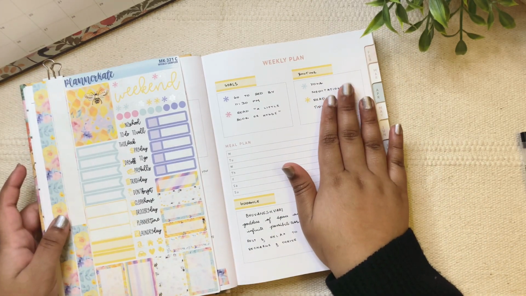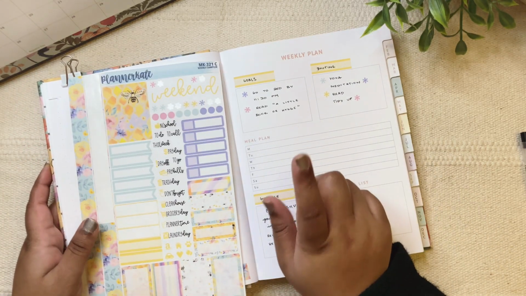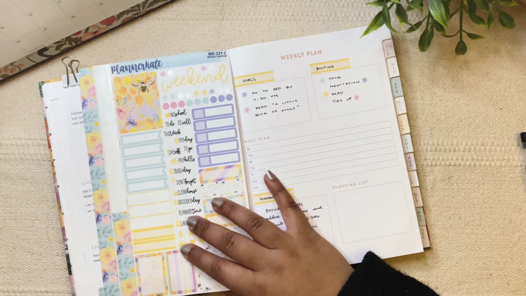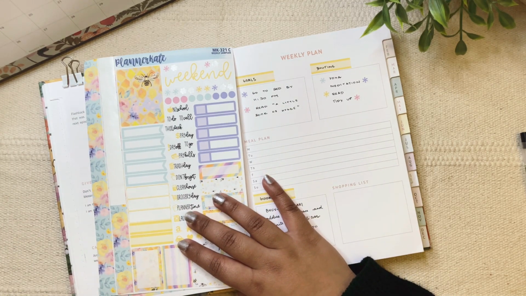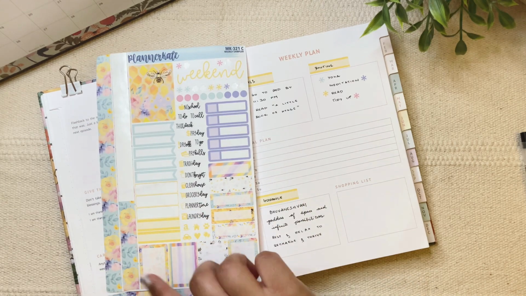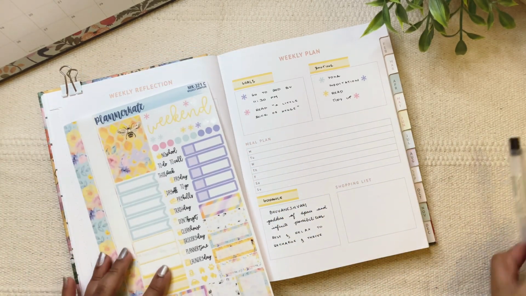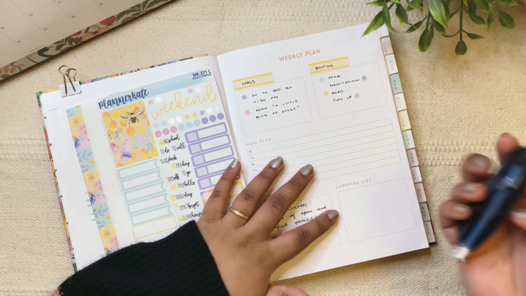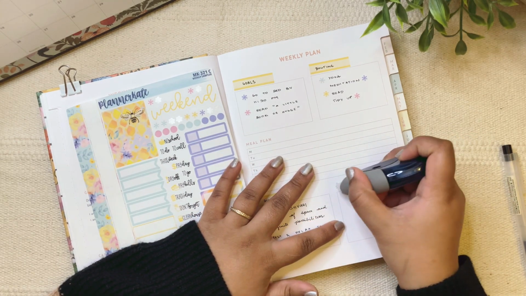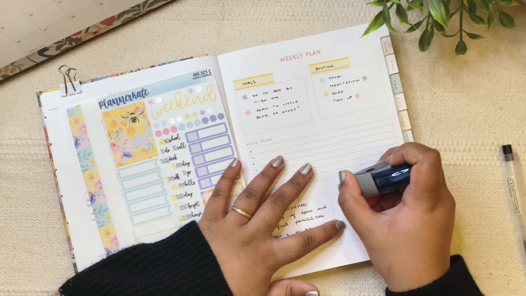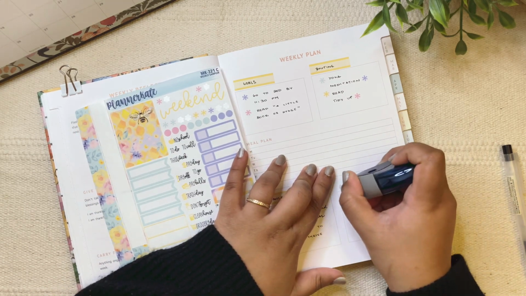So we have this here. And for meals, I don't have the box, like my sticker box with me right now, so I'll probably add that later. So for this one, at the end here, I want to use this for my affirmation.